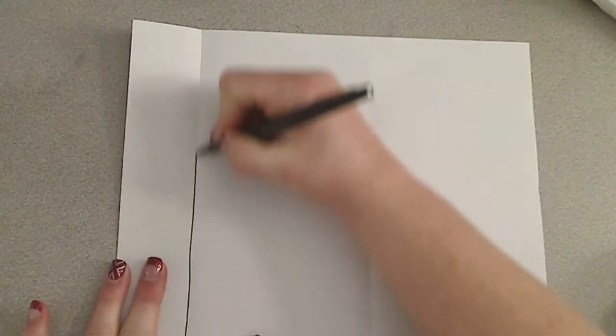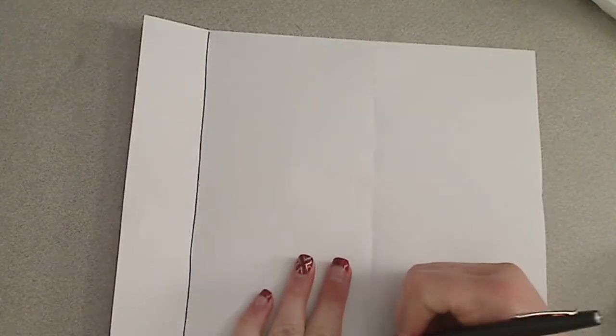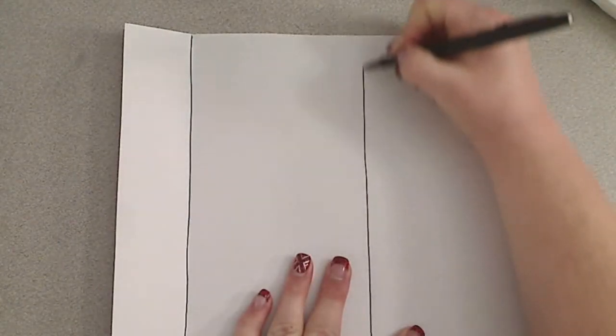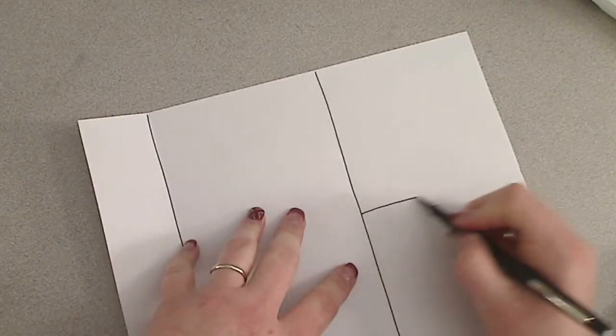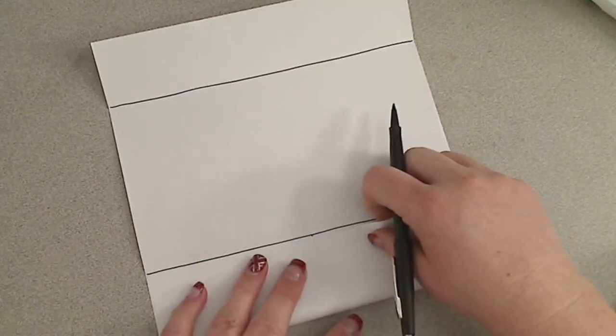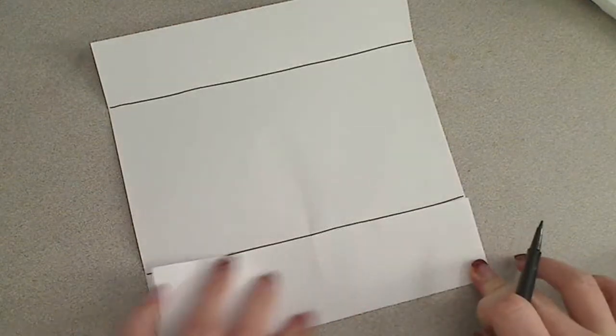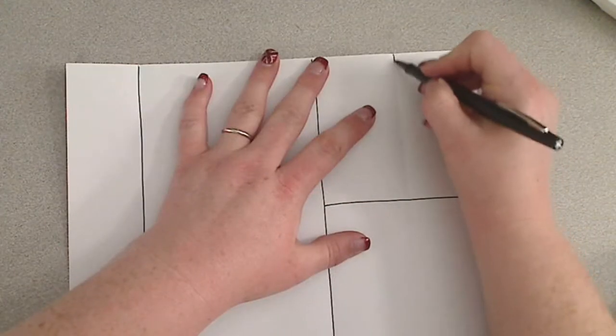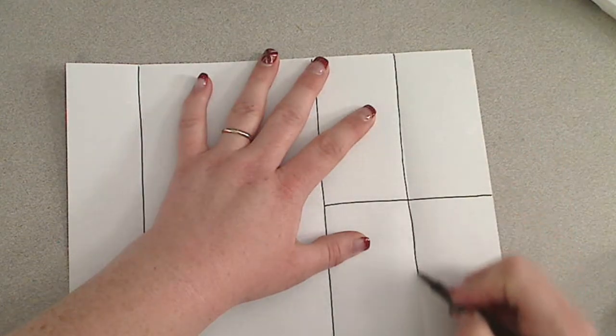All right, so let me draw my dividing lines. And I actually need to fold this one more time. This is just a general good way for students to make the different connections between everything.